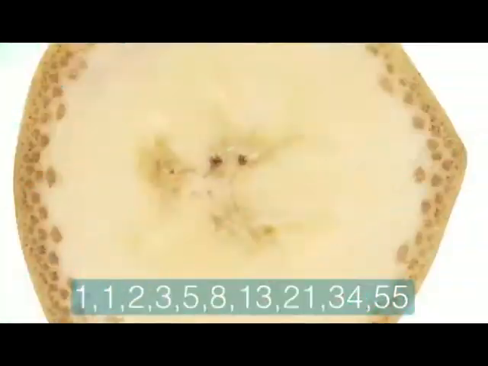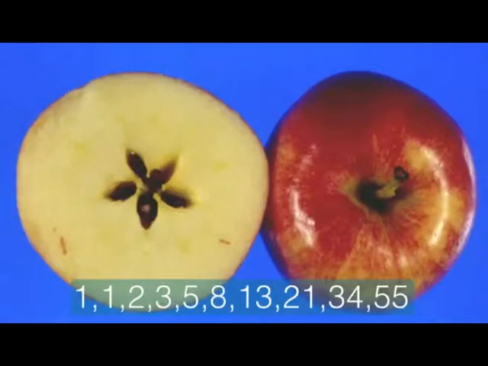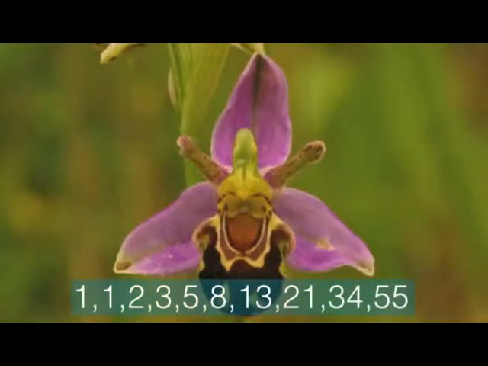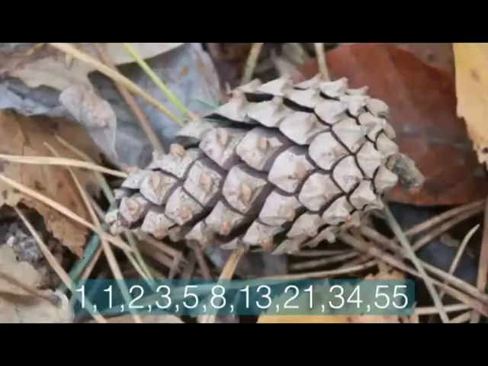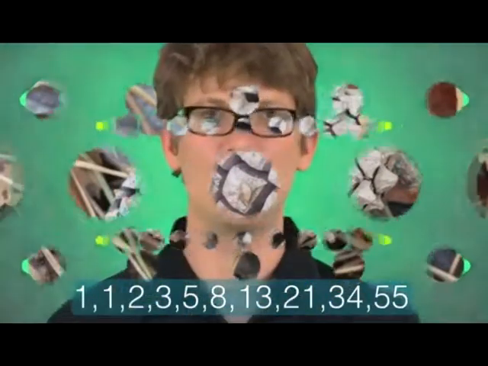If you cut a banana into slices, you'll see that it has 3 distinct sections. An apple has 5. No matter what kind of flower you're looking at, chances are it has 3, 5, 8, 13, or 21 petals. Rows of seeds in sunflowers and pine cones always add up to Fibonacci numbers. Now, plants don't grow this way because they're receiving some kind of mysterious cosmic mandate. They're doing it because it's the most efficient way to pack as many seeds as possible into a small space.